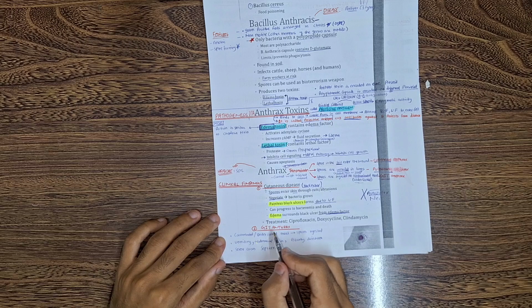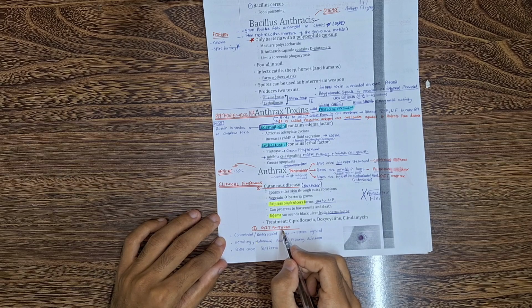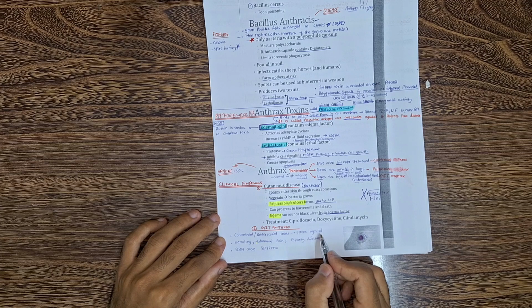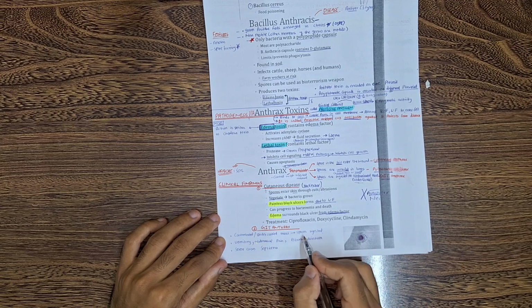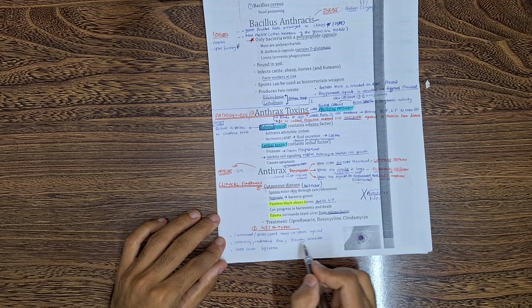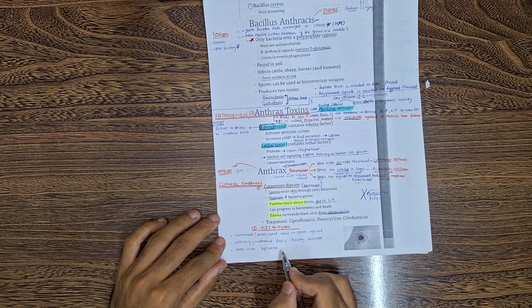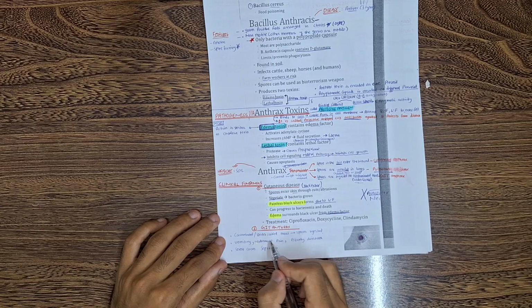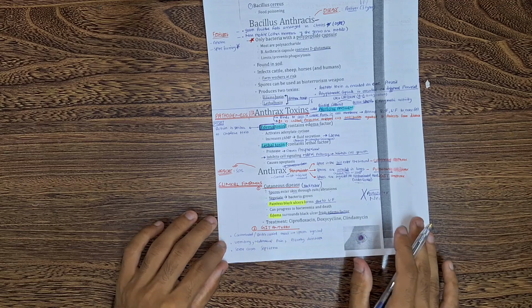Now, if we talk about the GIT anthrax, as I mentioned earlier, it was due to the ingestion of contaminated undercooked meat, and the spores are ingested. And whenever GIT is related, you must know vomiting, abdominal pain, and here bloody diarrhea is also occurring, and in severe cases septicemia is also occurring. This is not that important, but you must know the reason and the mechanism of action, right?